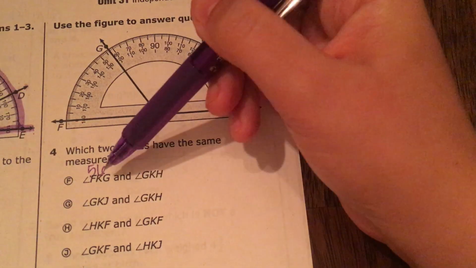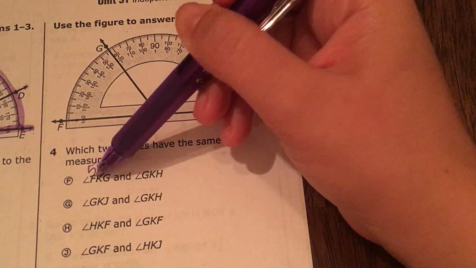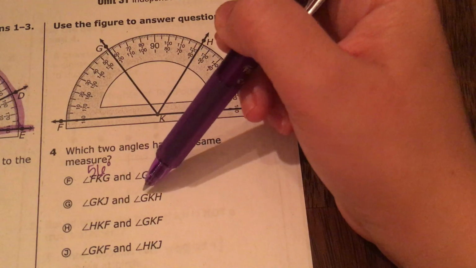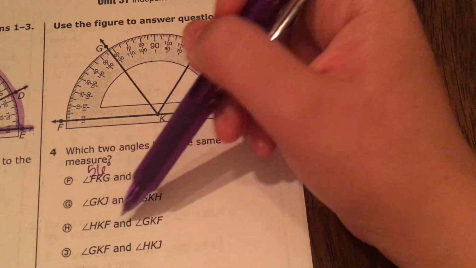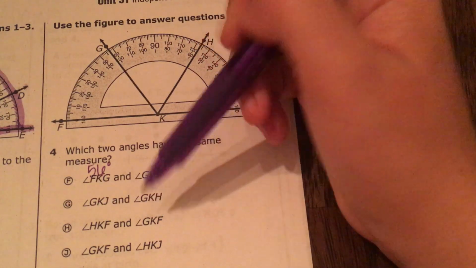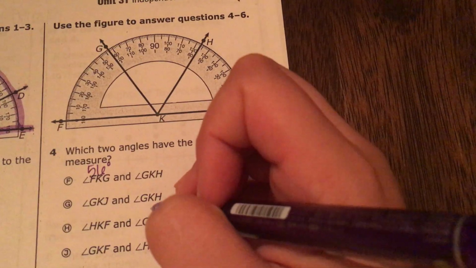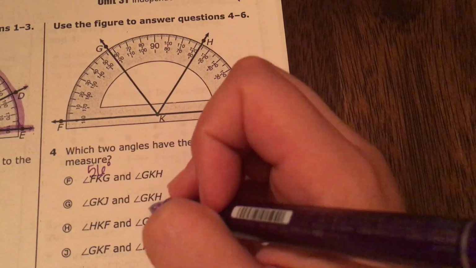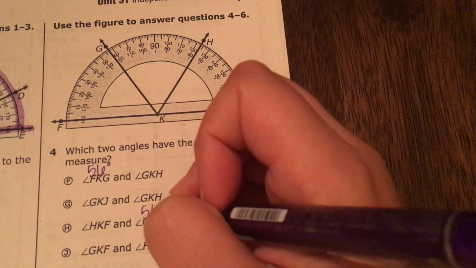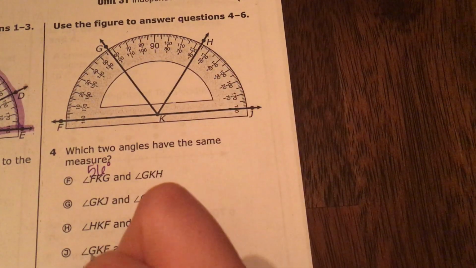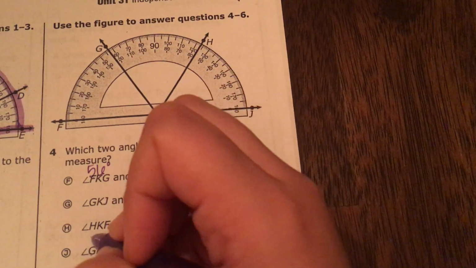Okay, now let's see if there's another one that's FKG. This one is FKG. So that one's also 56. This one's also GKF.